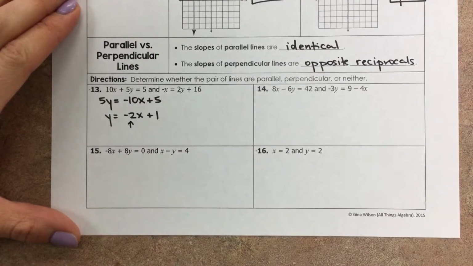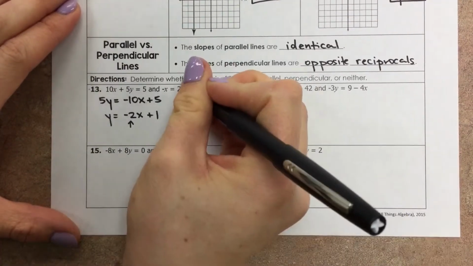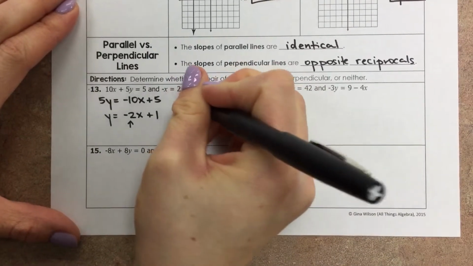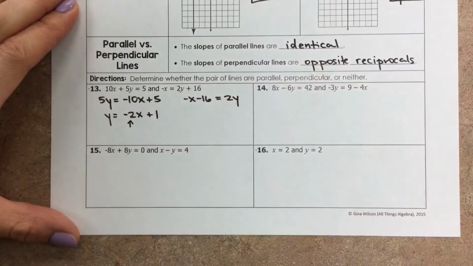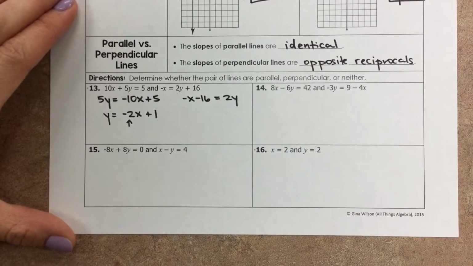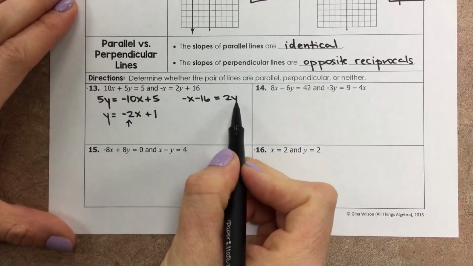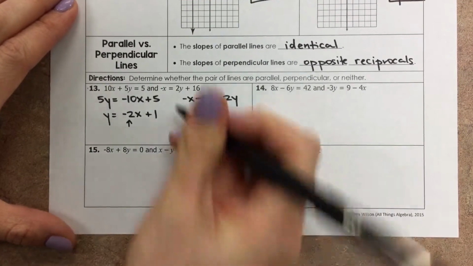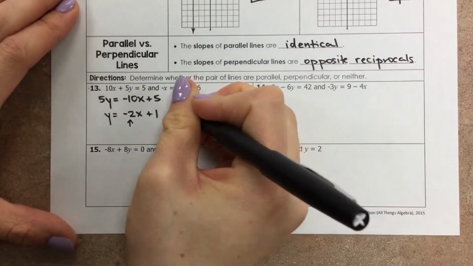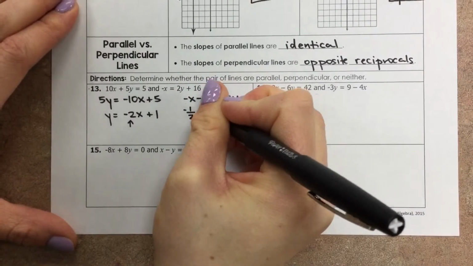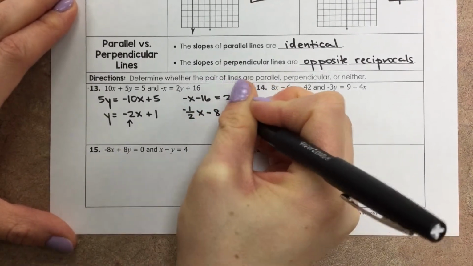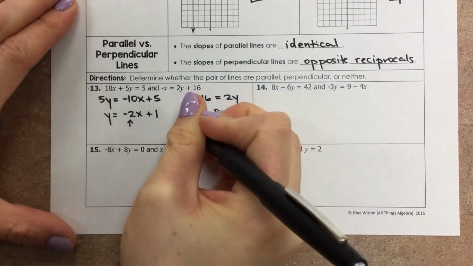So let's see what this guy's slope is. So we need to get the y by itself. So I'm going to subtract the 16, so we'll have -x minus 16 is equal to 2y. All right, so now I divide everything by this 2. Okay, so this is technically a -1. Divide that -1 by 2, divide the -16 by 2, and then divide this by 2 and the y is by itself. So now this is the slope.